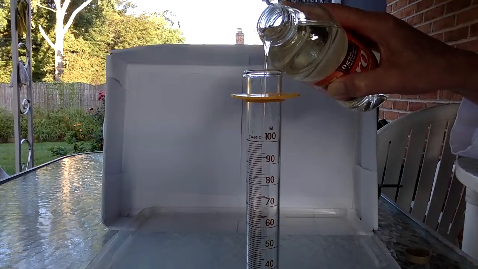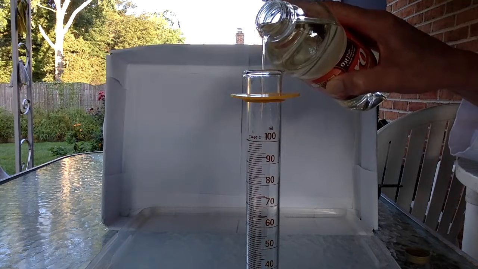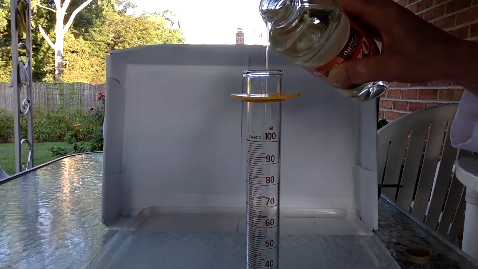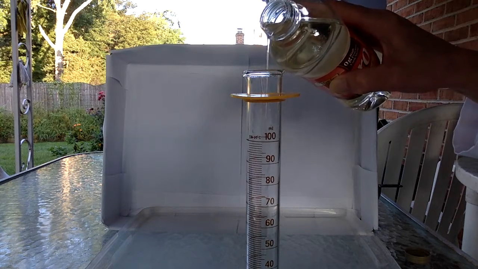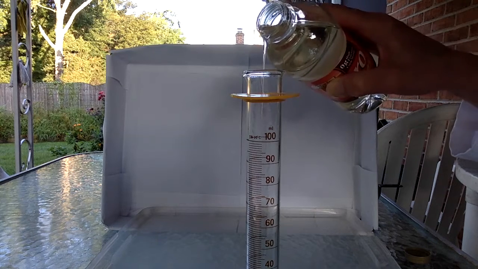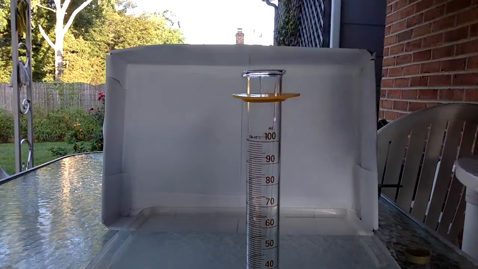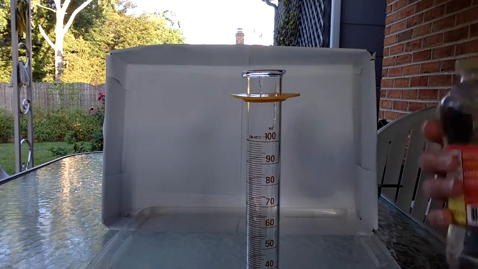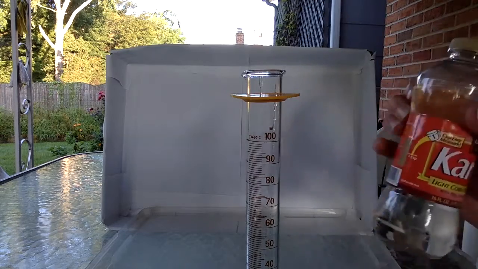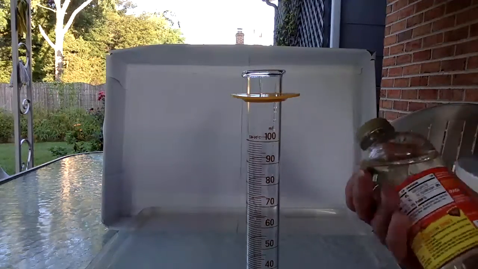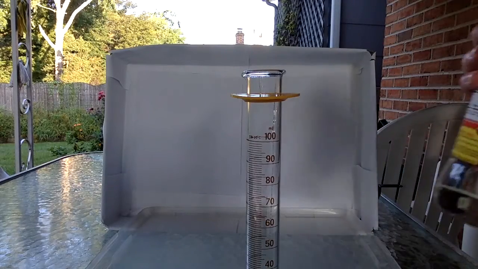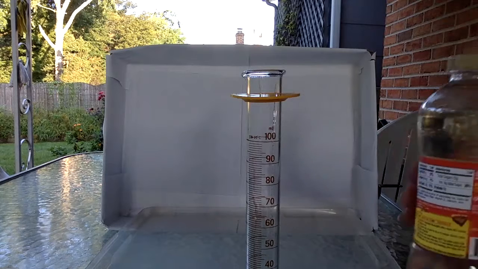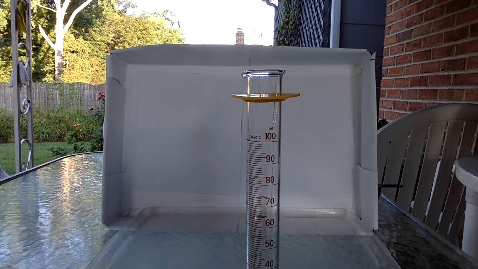I'm not going to enjoy cleaning this up. All right, there we go. 25 milliliters of corn syrup. Very thick. If you were to pick this bottle up, you would notice that it takes a bit of force to move this more than it would an equivalent size 1 pint bottle of water. Since there's more mass in the same amount of space, this has a higher density than water, so it's greater than 1.